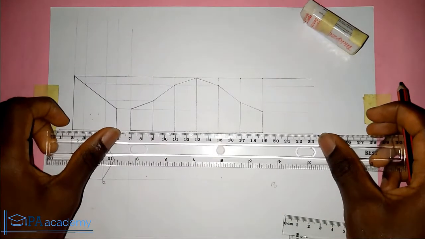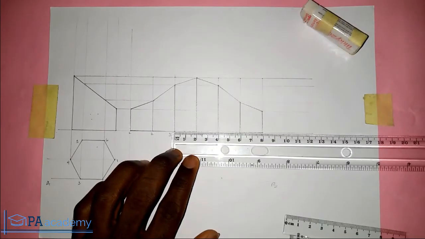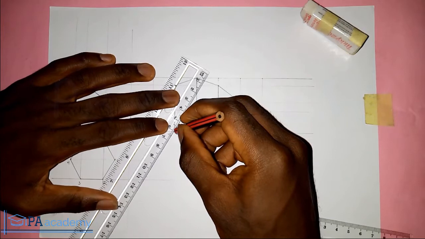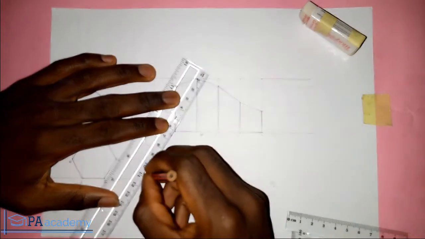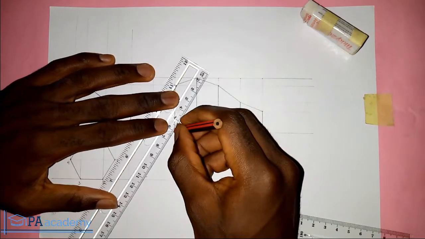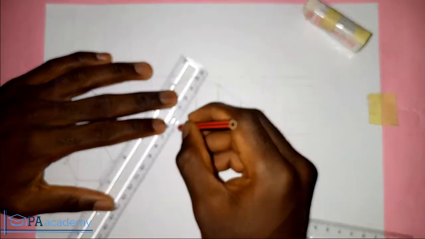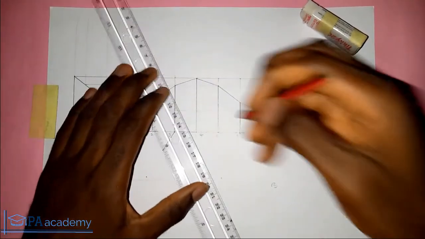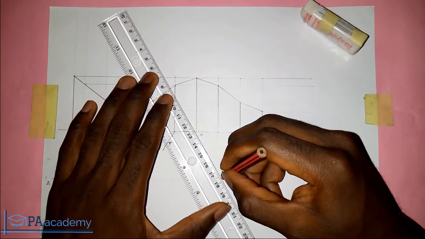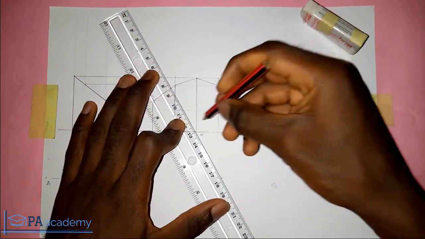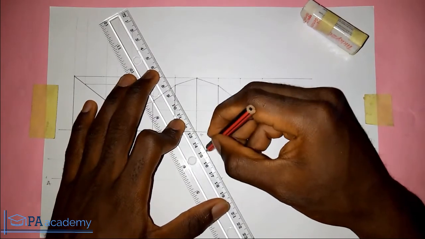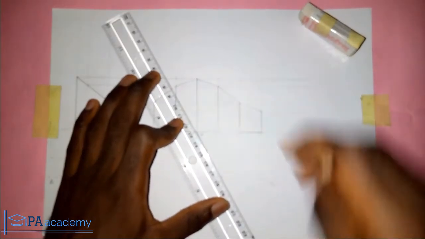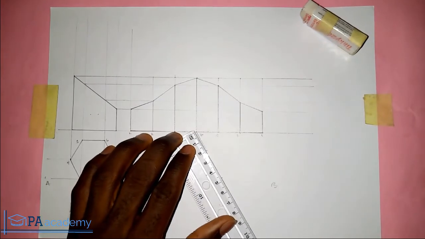So point 3 and point 4, you can see the distance apart is 2 centimeters. Just in case you are wondering why I'm not starting the measurement from point 0, it's still the same thing. The distance between 13 and 15 is still 2 centimeters. You might be wondering why I am not taking it from the beginning of the ruler. It's still the same thing.